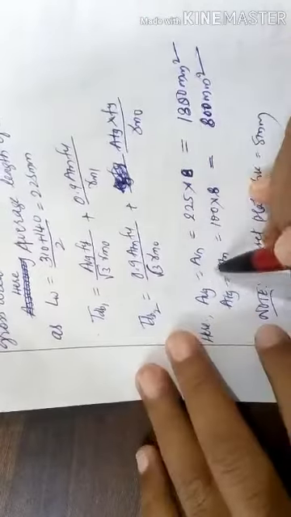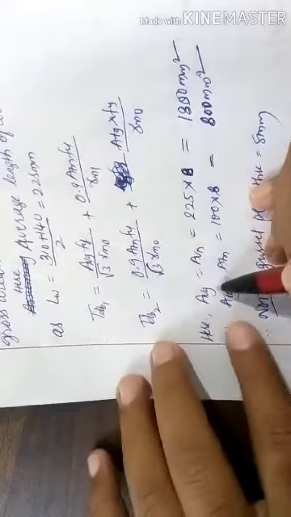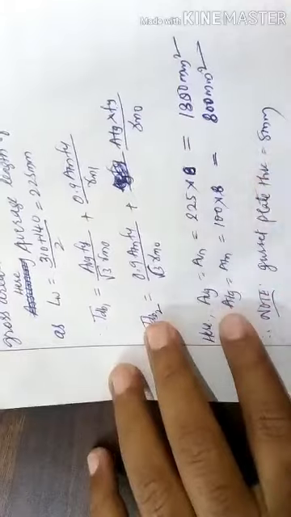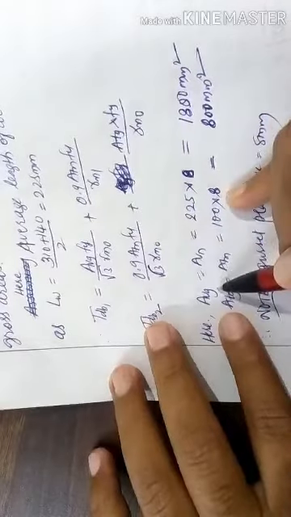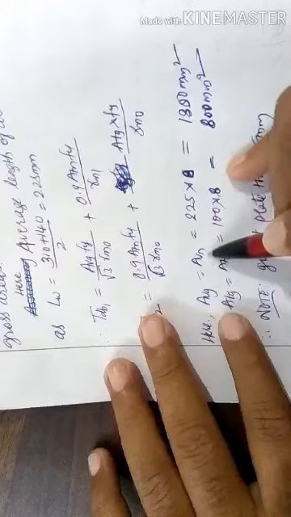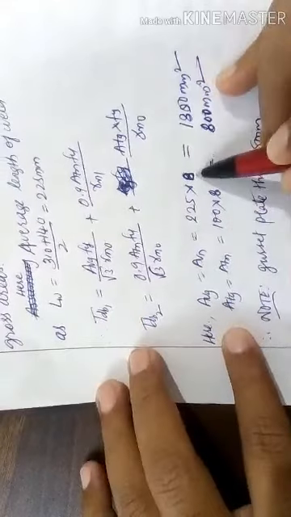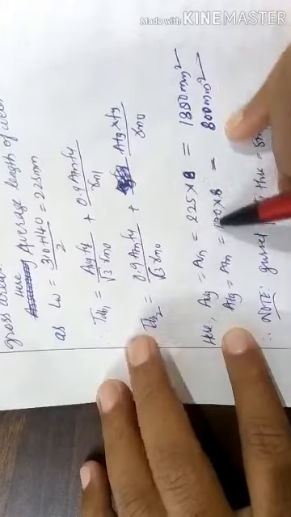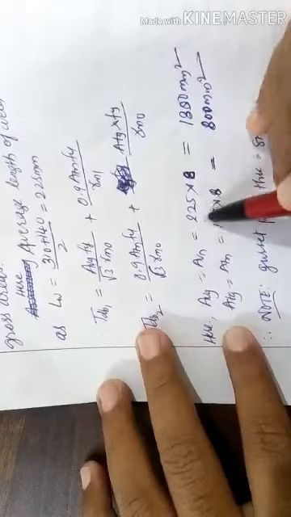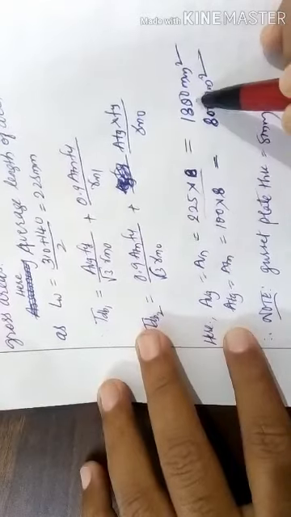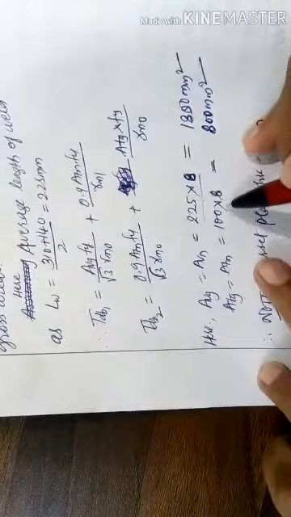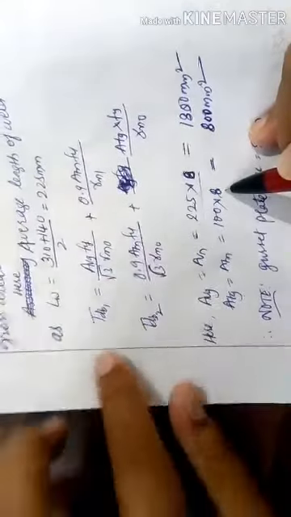Here there is no question of deducting any areas since the connection is welded. So AVZ equal to AVN, that is 225 multiplied by 8, the gusset plate thickness. Since we are welding to the gusset plate, the gusset plate thickness is to be taken here. Multiply it and you will get this area. Then ATZ is the area perpendicular to the load, that is 100 into 8.